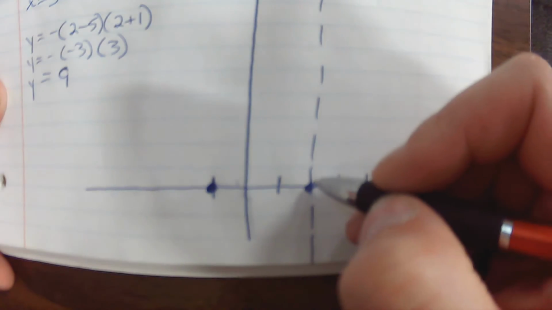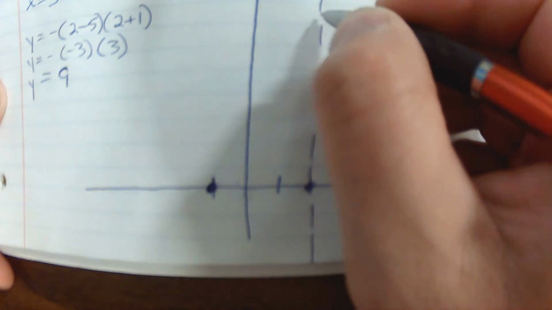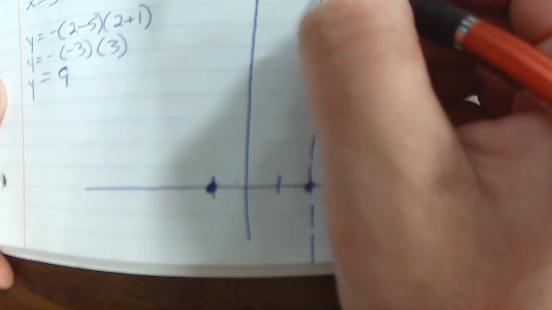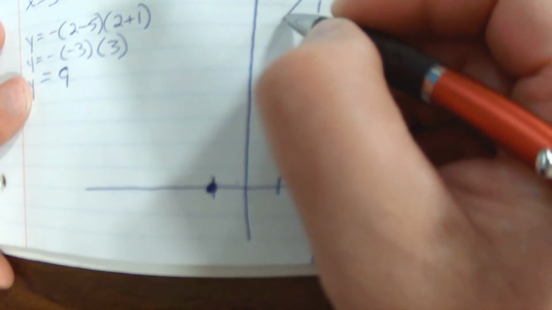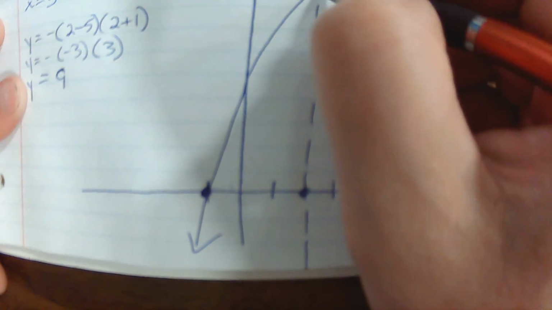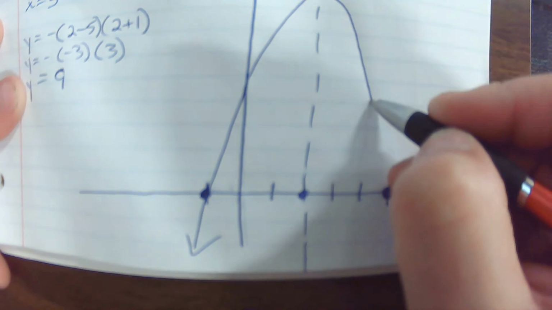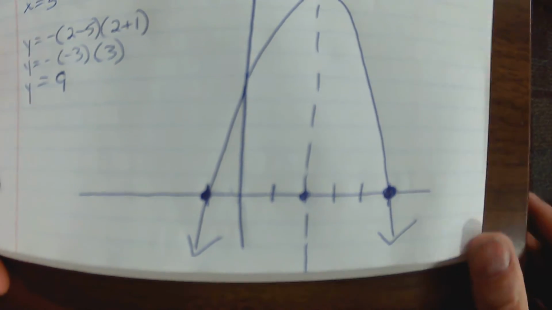So we're going to go over 2, up 9. 2, 3, 4, 5, 6, 7, 8, 9. Put my point on the axis of symmetry. And that is called our vertex. And on this graph, that's actually a maximum. That should be very familiar. And you are done. Okay.